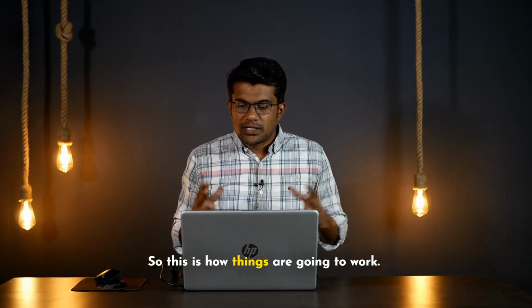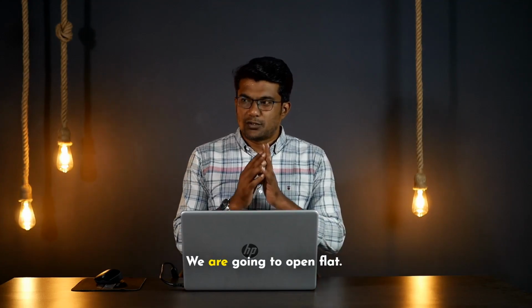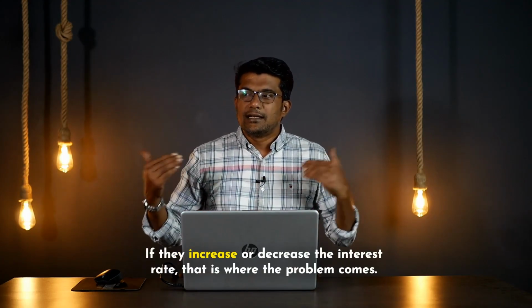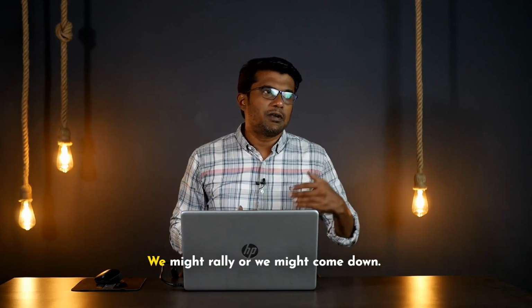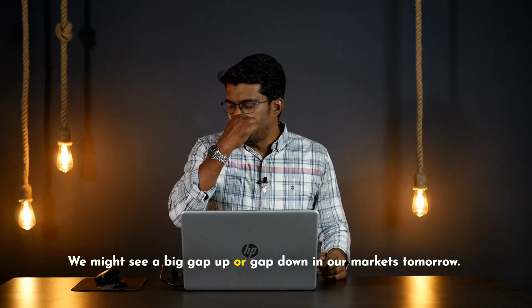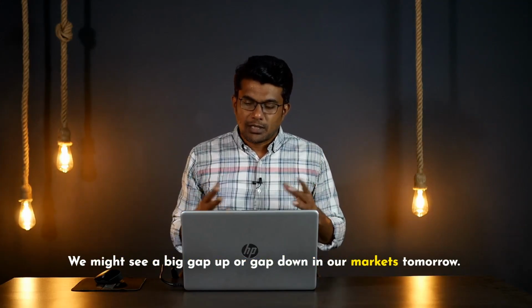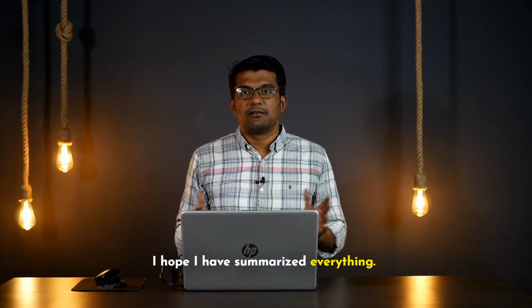So this is how things are going to work. If they pause the interest rate, nothing is going to happen. We are going to open flat. If they increase or decrease the interest rate, that is where the problem comes. We might rally or we might come down. We might see a big gap up or gap down in our markets tomorrow. So let's hope for the best. I hope I have summarized everything.